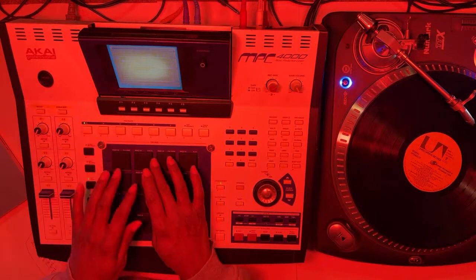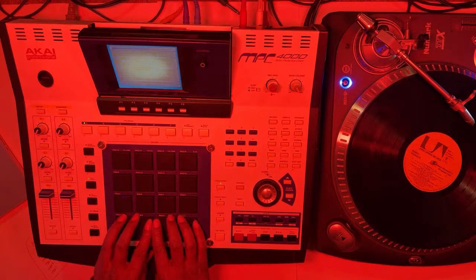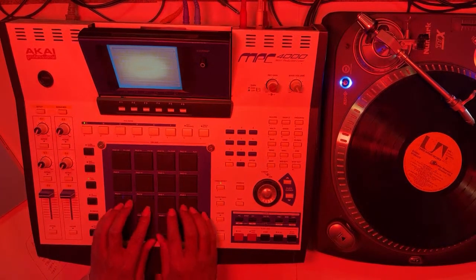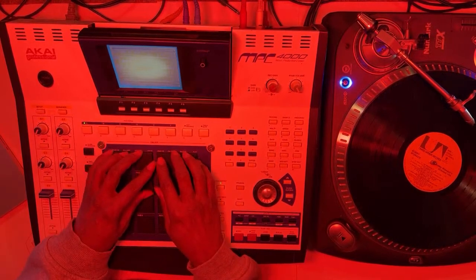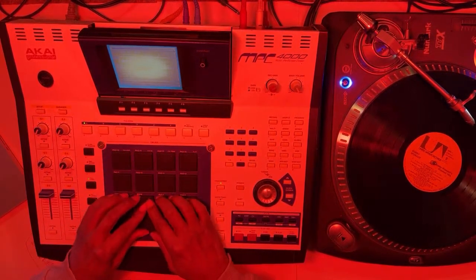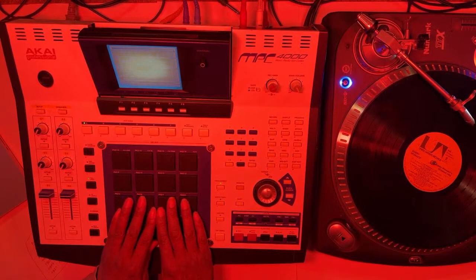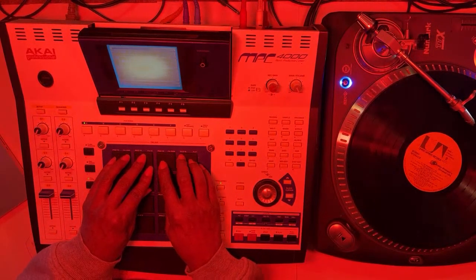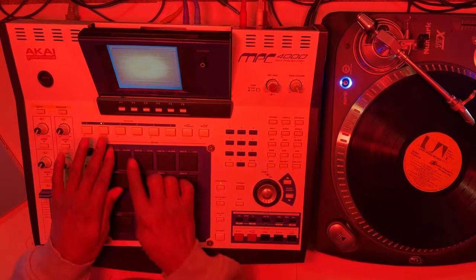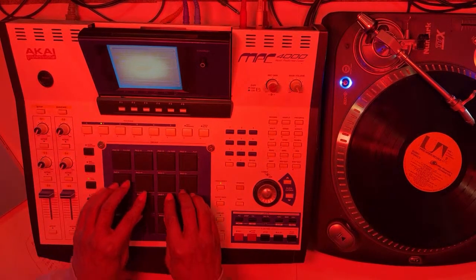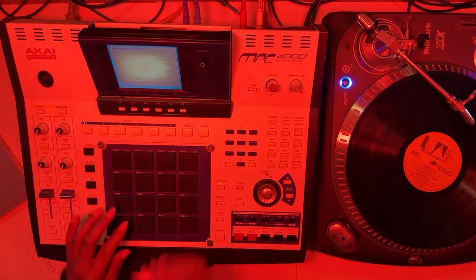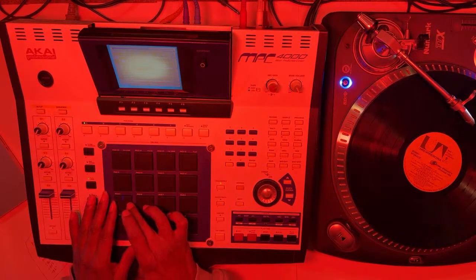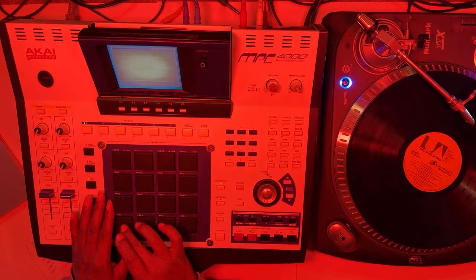So I gotta figure out. I normally just start with the first 4 pads and work with them before I start jumping up to here. These first 4 pads would be sequence 1. This next 4 pads would be sequence 2. Go to the next bank. These be sequence 3 and 4 and so forth. But I want to just start with basic stuff. I gotta be basic.